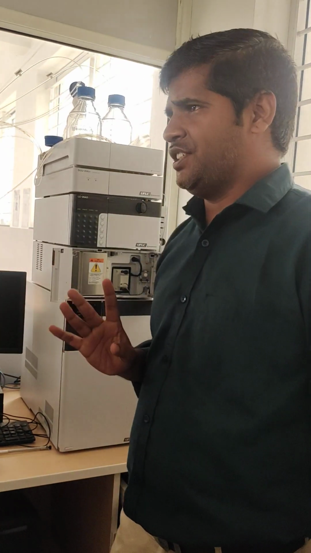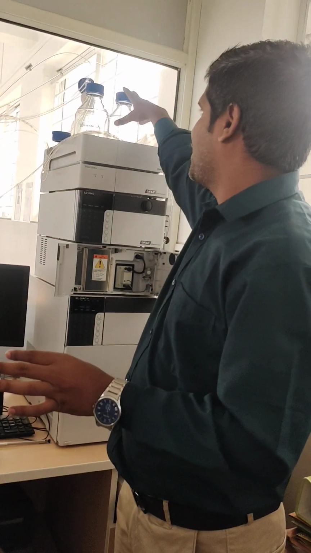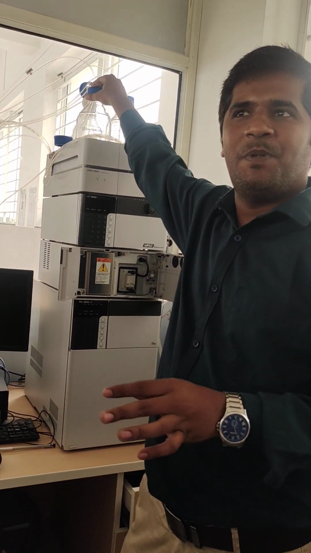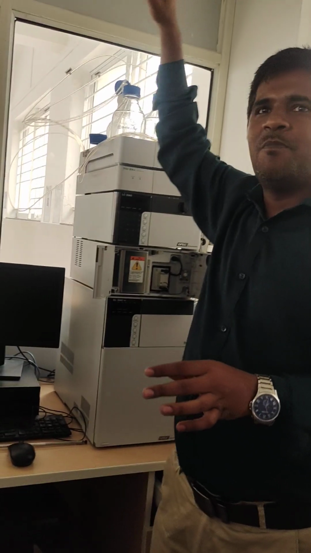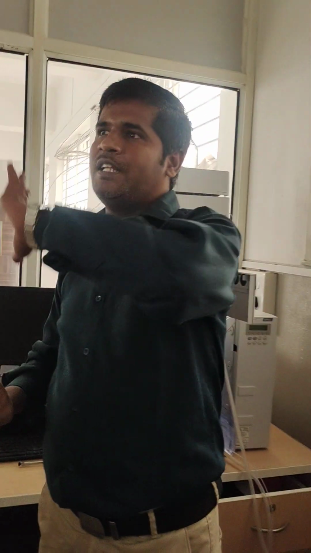How do we optimize the system? Simply, we don't know which solvent we have to use, so we add acetonitrile in bottle A, methanol in bottle B, water in bottle C, and 6.8 buffer in bottle D, because we have to check where we get the retention time in the minimum time.